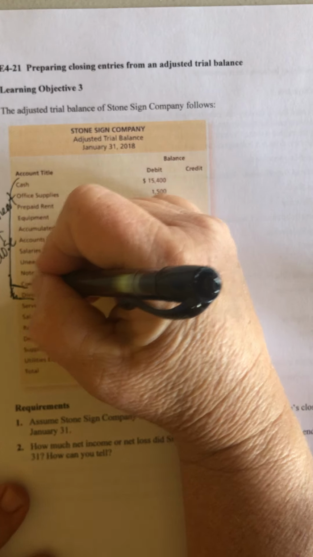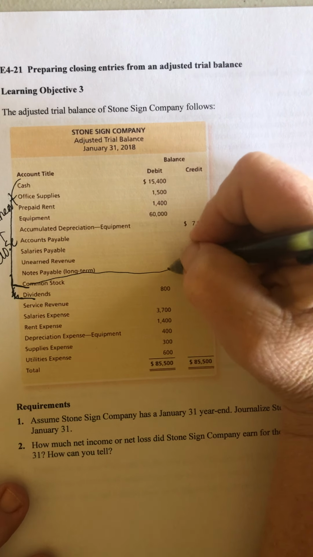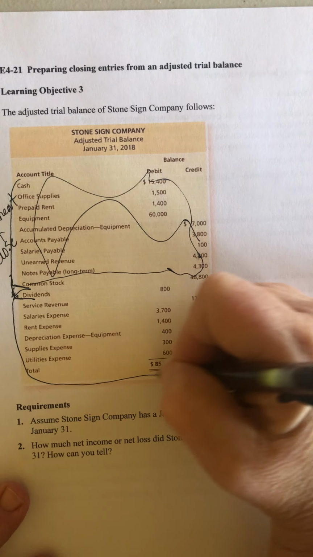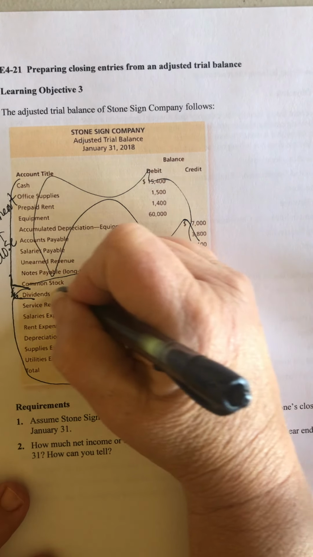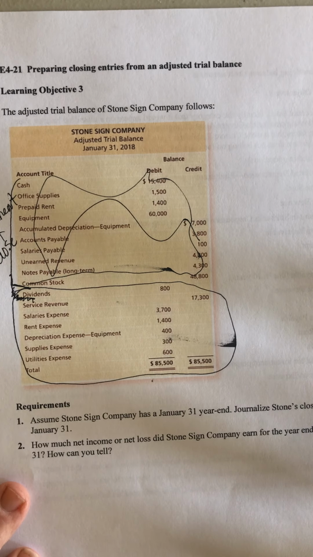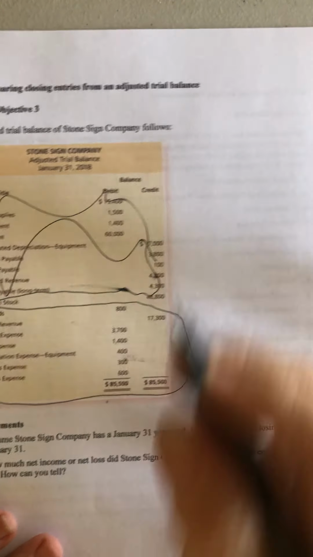So you're not going to use from common stock up. You're not going to do anything with this stuff. You're going to close out dividends through revenue. I'm going to do the entry over here.